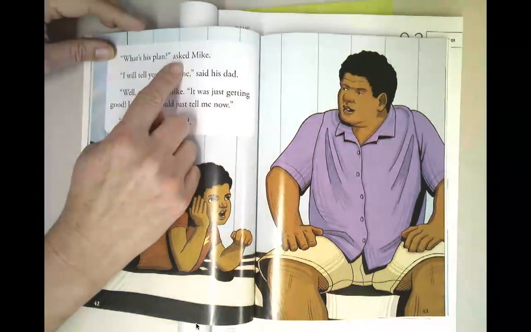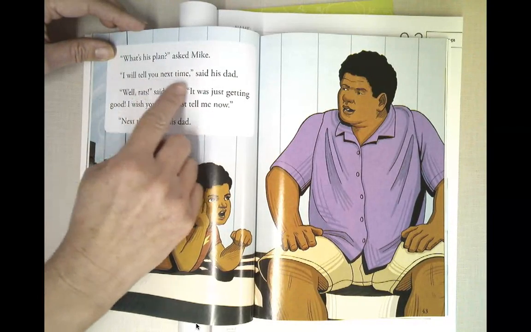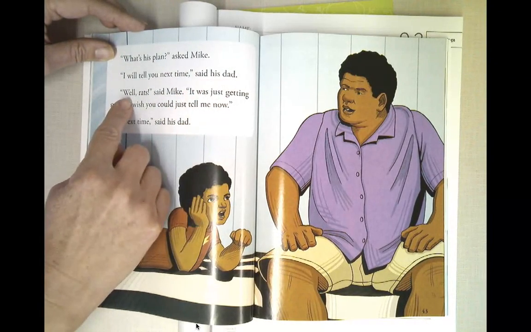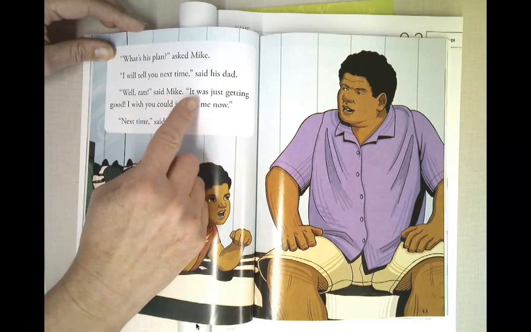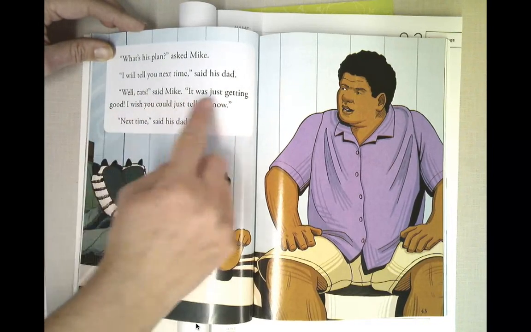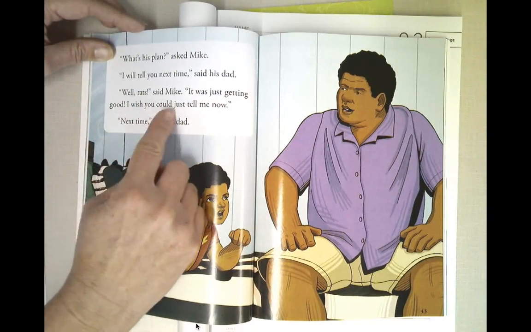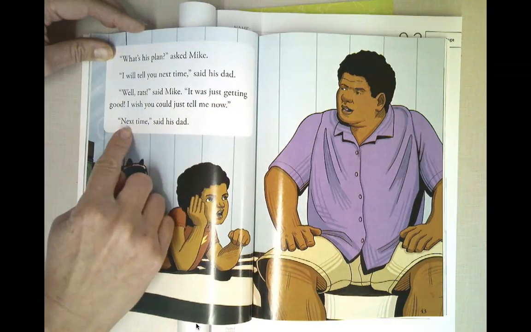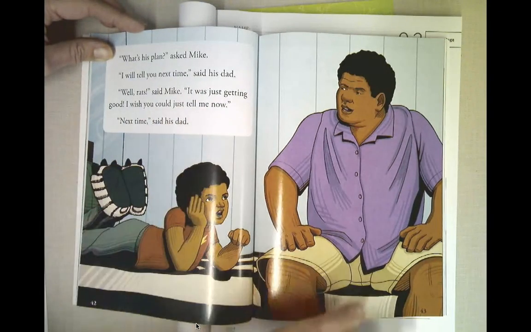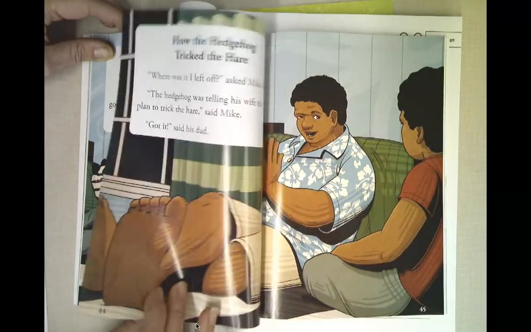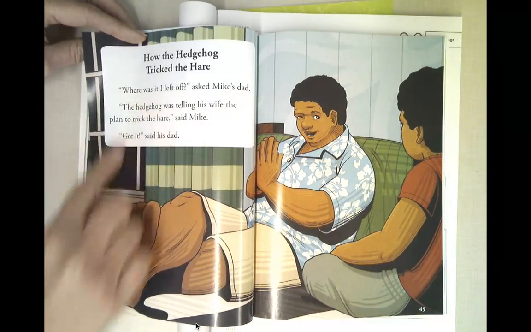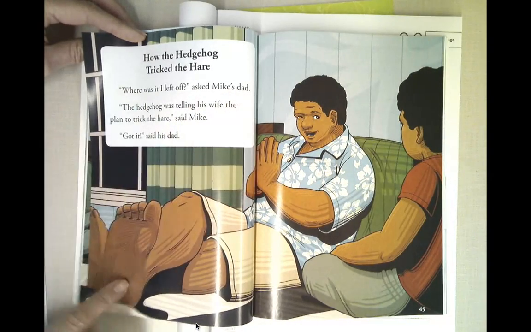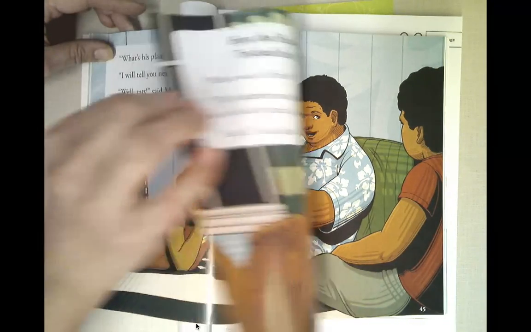What's his plan? asked Mike. I will tell you next time, said his dad. Well, rats, said Mike. It was just getting good. I wish you could just tell me now. Next time, said his dad. And we get to find out more about how that hedgehog tricked the hare in our next chapter.